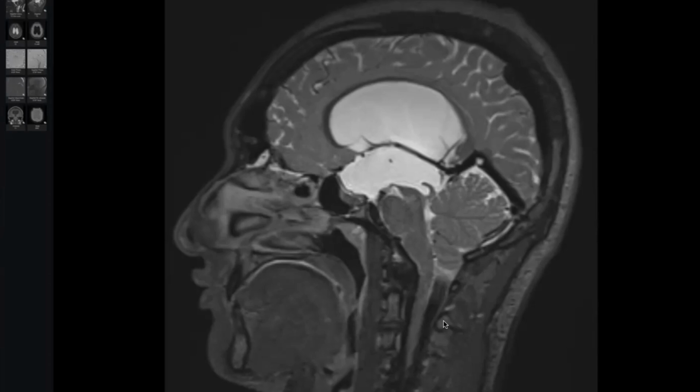I think urgently VP shunting should be done. Correct. The patient has transependymal CSF permeation and tonsillar herniation, so within 1, 2 hours maximally the patient must undergo a VP shunting. Okay, thank you, doctor.